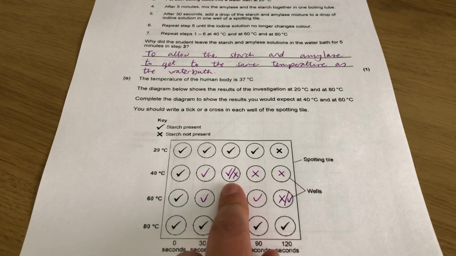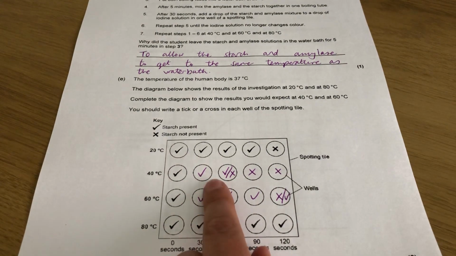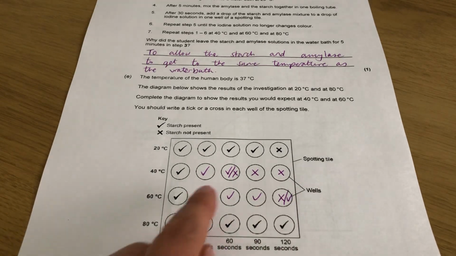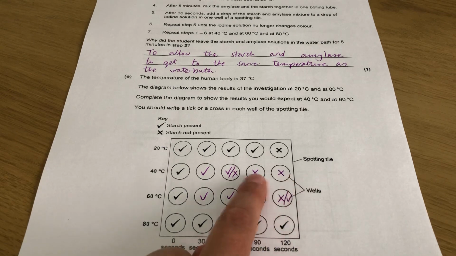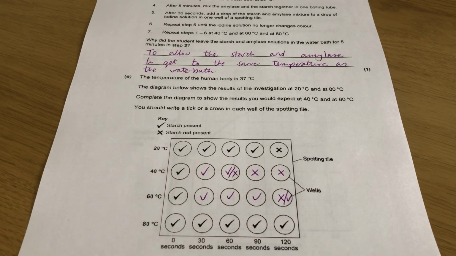So this one here could be a tick or a cross. Doesn't really matter. Here, likely to be a tick. It's unlikely that it would be so quick. If you put a cross there and you put crosses in all of them, then go for it. You can have that. But so long as you've got an extra cross here and potentially one here, that's fine.